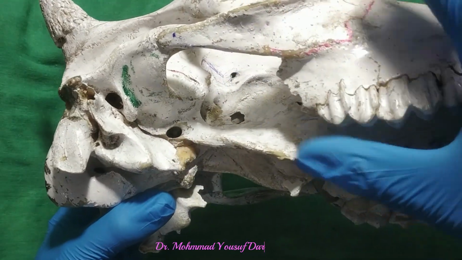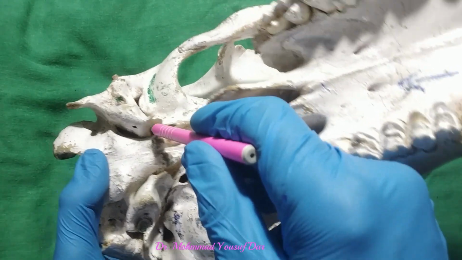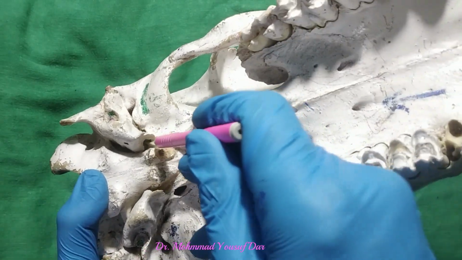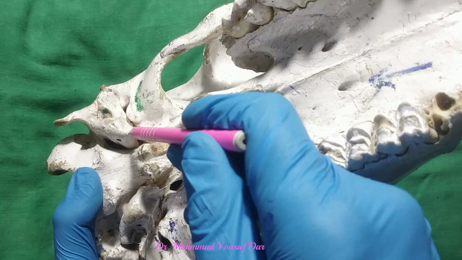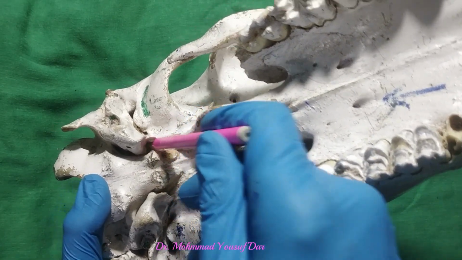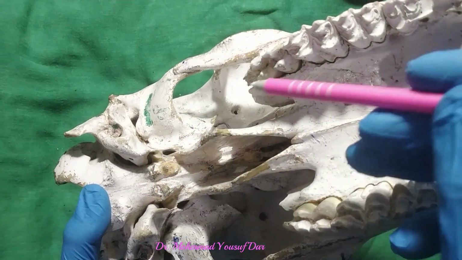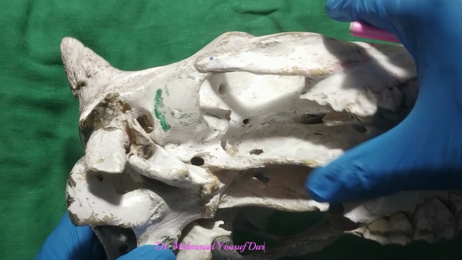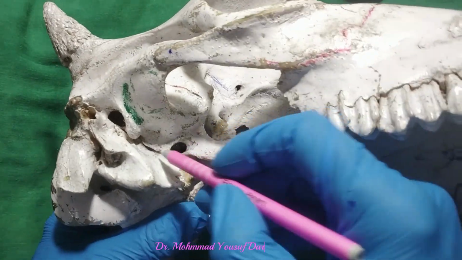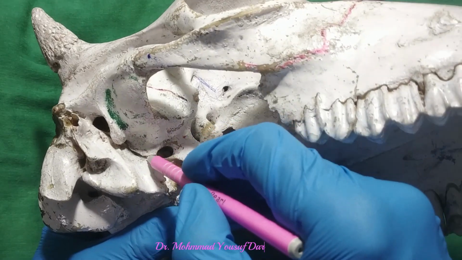On the medial aspect of this muscular process is the eustachian tube, which connects the middle ear with the pharynx, and from here this is the Glaserian fissure or petrotympanic fissure.